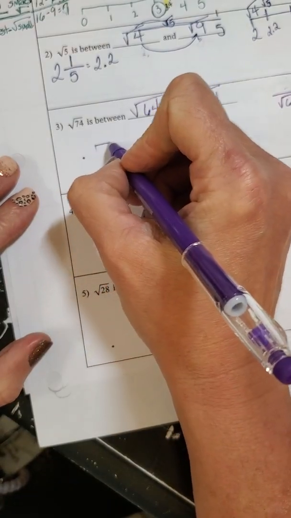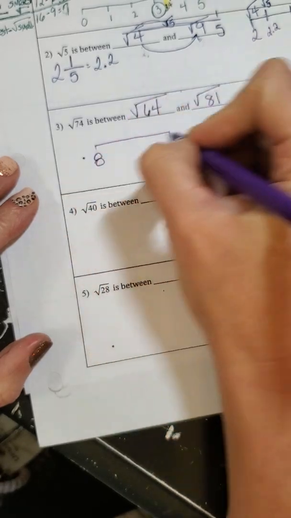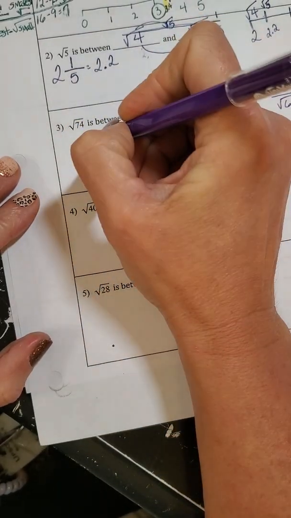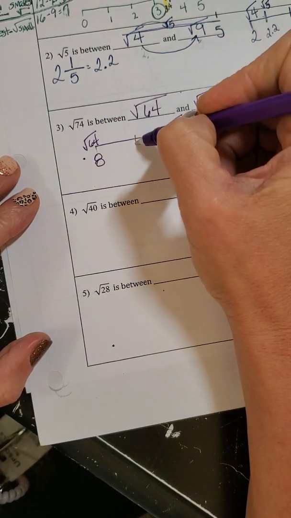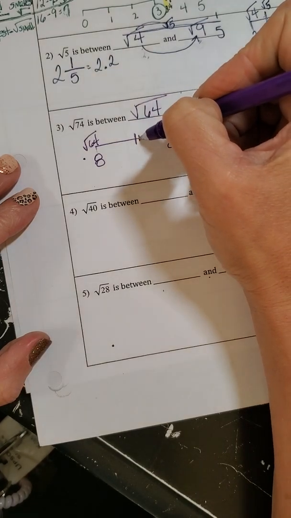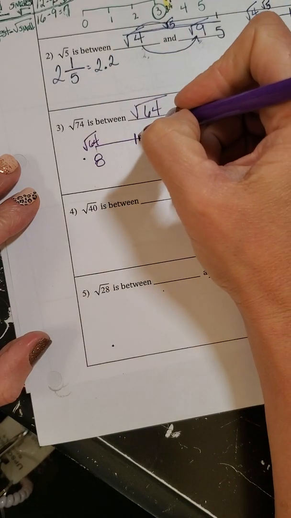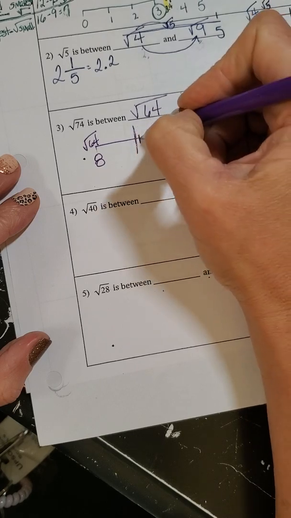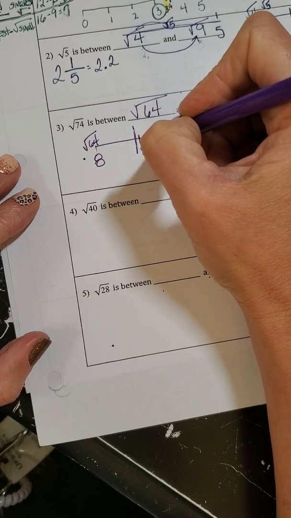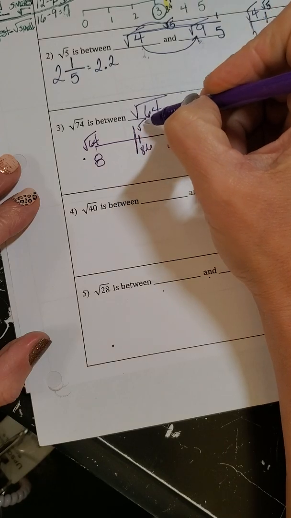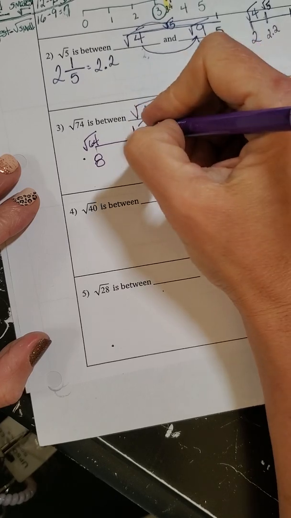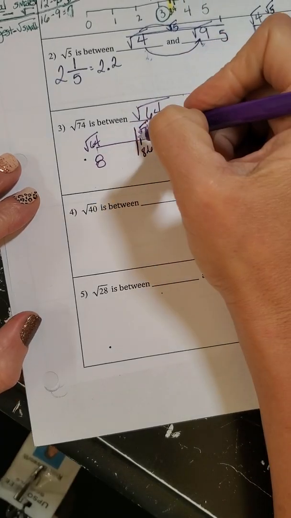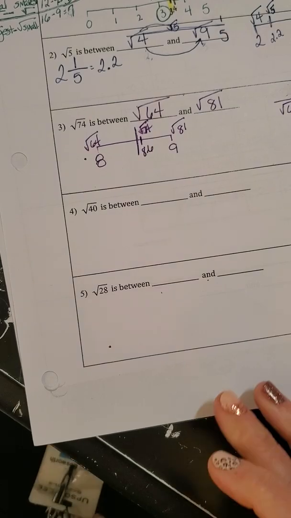All right, so then I'm going to come over here and draw my number line. Here's my 8 and my 9. This is the square root of 64. This is the square root of 81. I know that 8.5 is right there. 8.6 is going to be right there. This is 8.5. This is 8.6. 8.6 would be about right there. So the square root of 74 is going to fall just past 8.5.